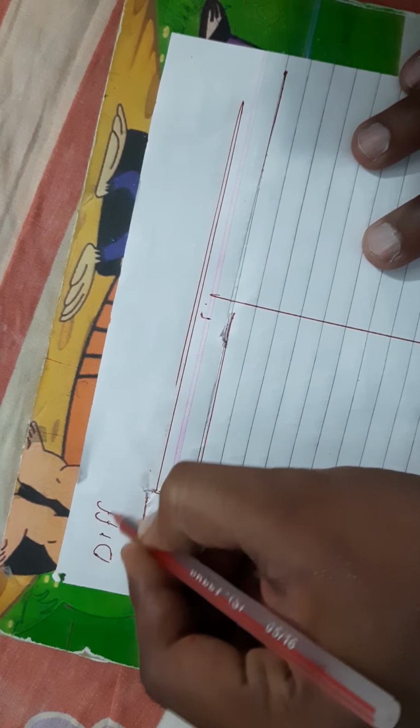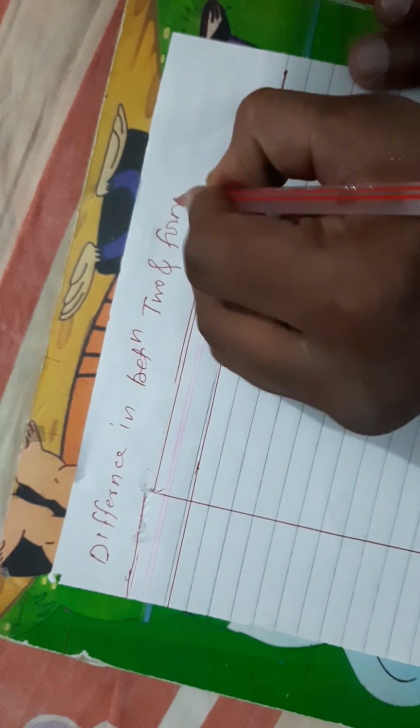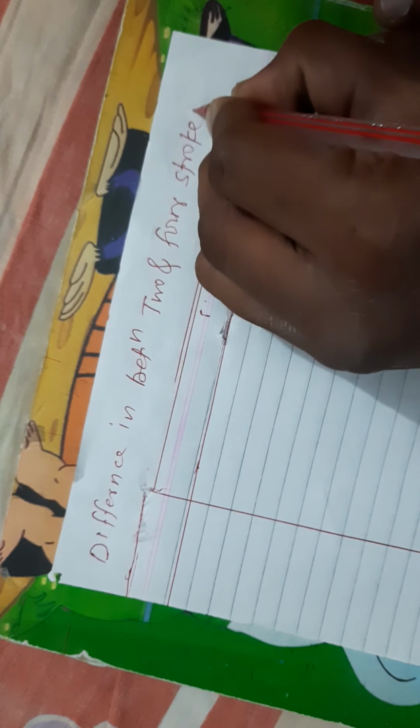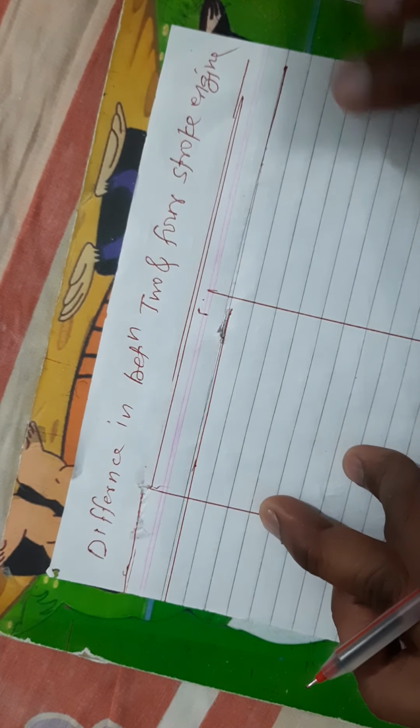So see, my dear students, our today's topic is: difference between two-stroke engine and four-stroke engine. This is our most important topic, my dear students. Sometimes we'll find this question in our board exam for 4 marks.